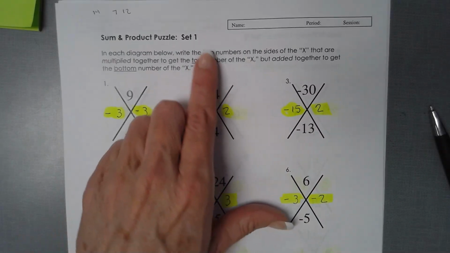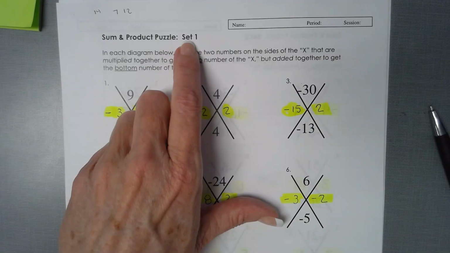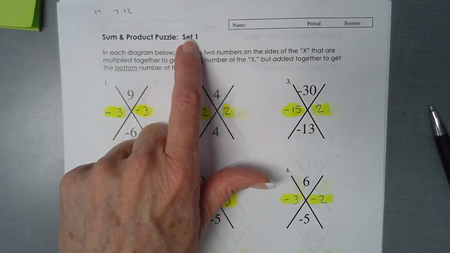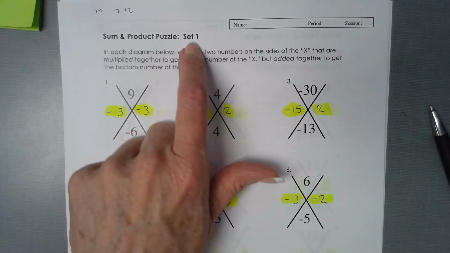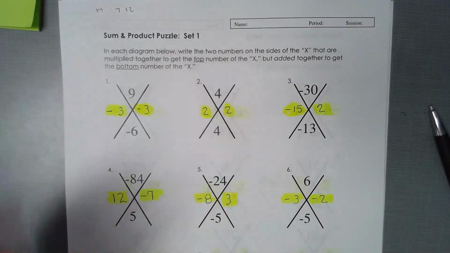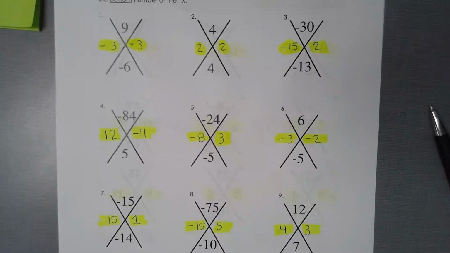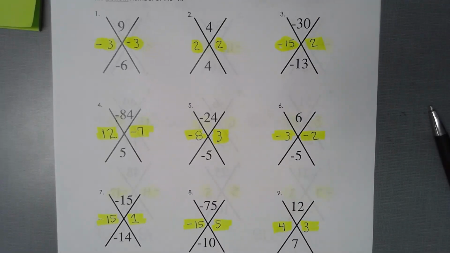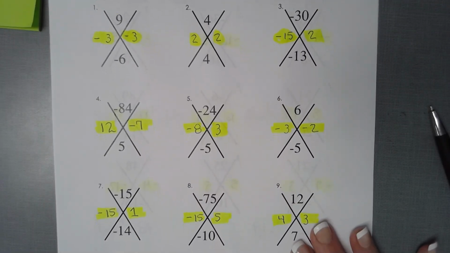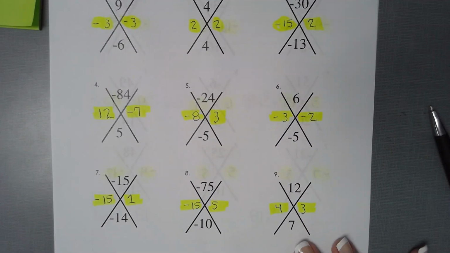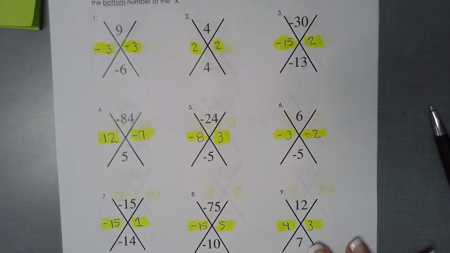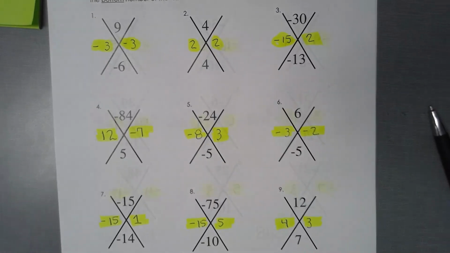First of all, make sure that you're on the side that says set 1. Make sure you're on the side that says set 1, okay? All right, so here's your answers. Let me see if I can get this where you can see them. Okay, so here's your answers.